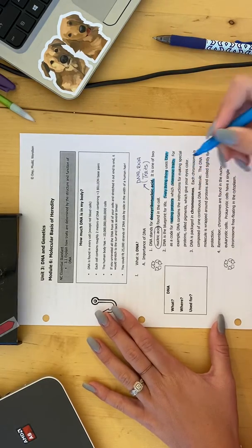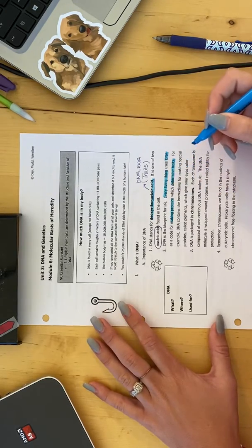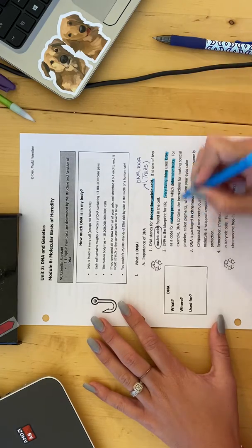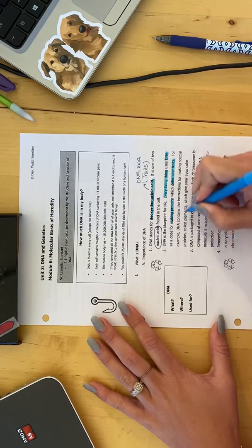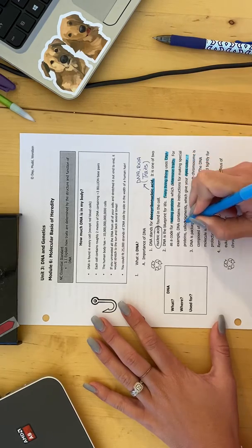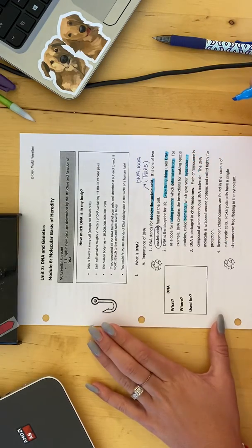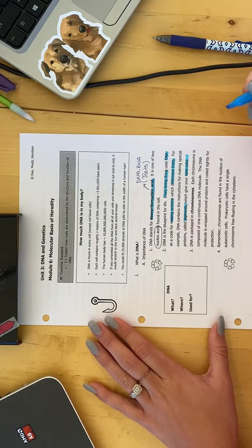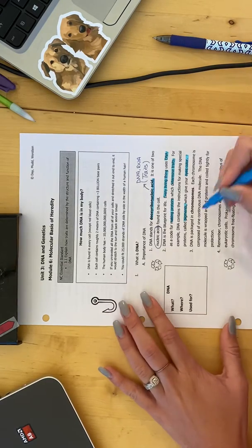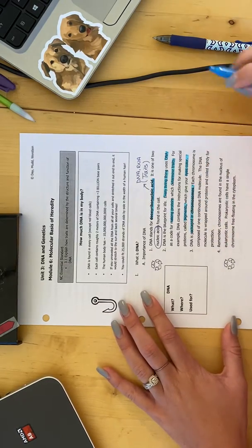This is a huge component of this particular module. So DNA is containing the instructions for making pigments, such as the ones in your eyes. Okay, it's also responsible for making pigments to give your skin a certain color, your hair a certain color, so on and so forth. All right, so DNA is packaged in something referred to as a chromosome.